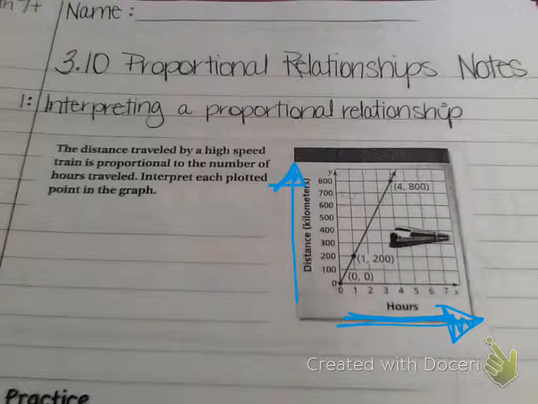So this train is going some kilometers per hour. The problem says the distance traveled by a high-speed train is proportional to the number of hours traveled. Interpret each plotted point in the graph. So here's my first plotted point at 0, 0.